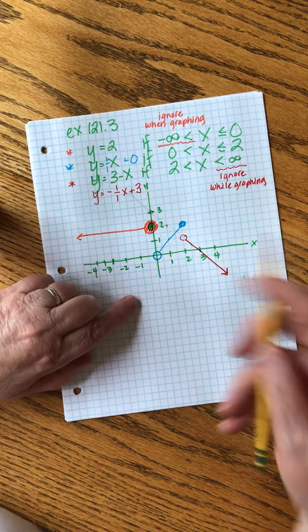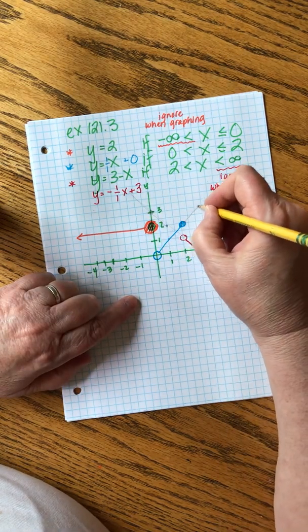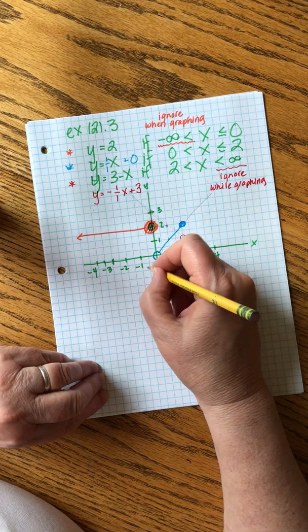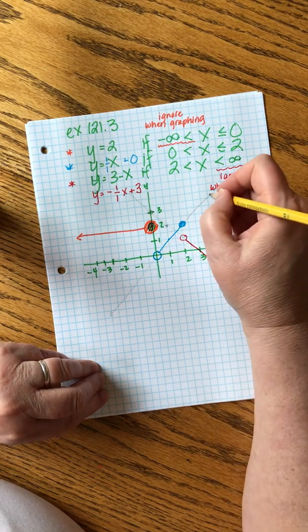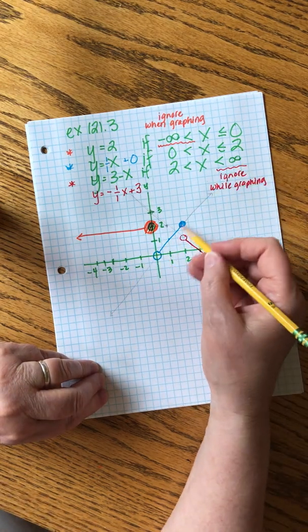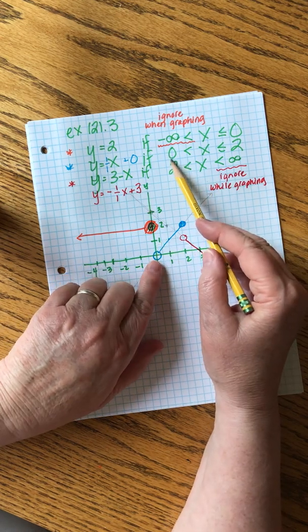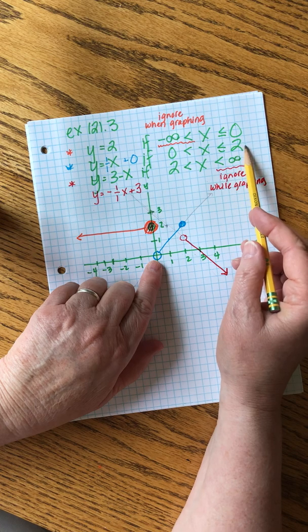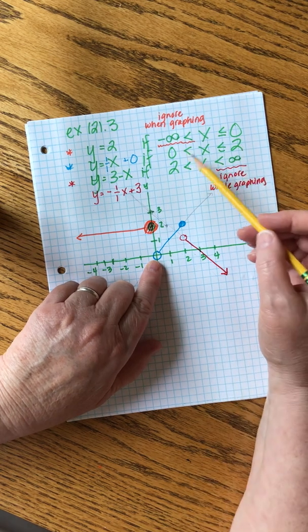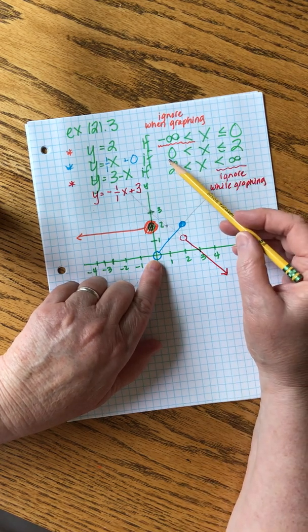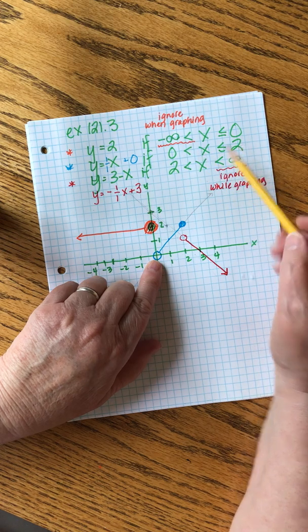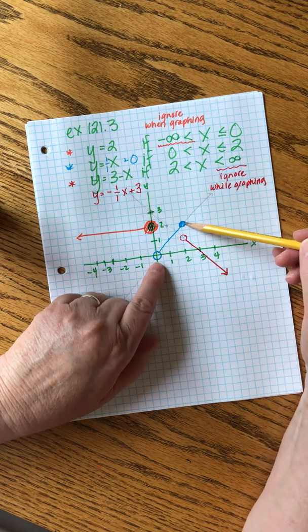And again, you could have taken a pencil and drawn the whole line in super faintly, and then just highlighted the section that we wanted to include, which was the part between 0 and 2 inclusive. That's another way you can say this. We want values of x between 0 and 2 inclusive. So there's 0, there's 2 inclusive, and we included all of those.